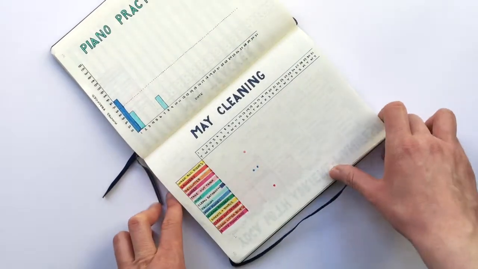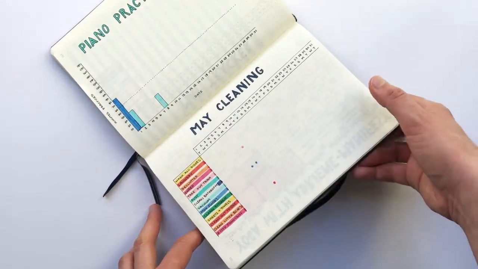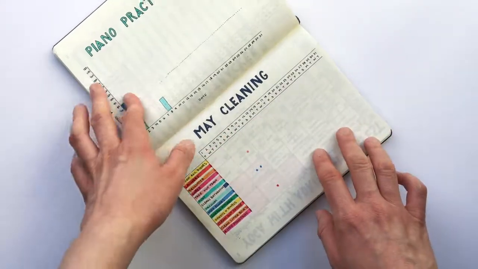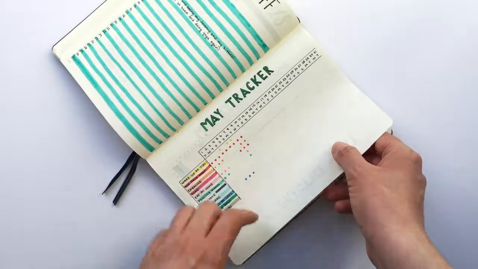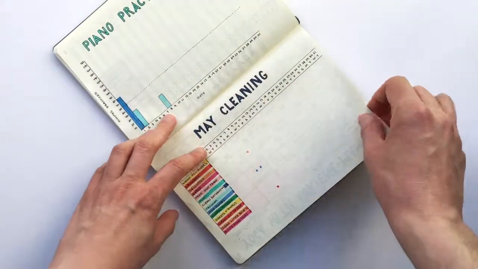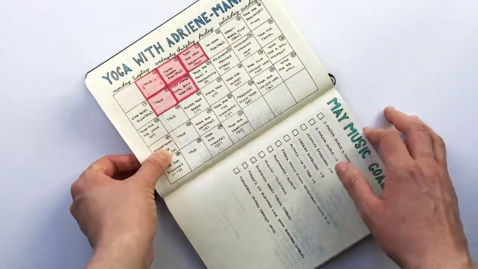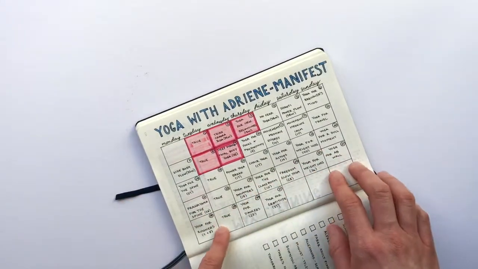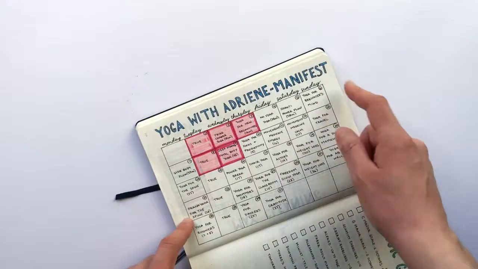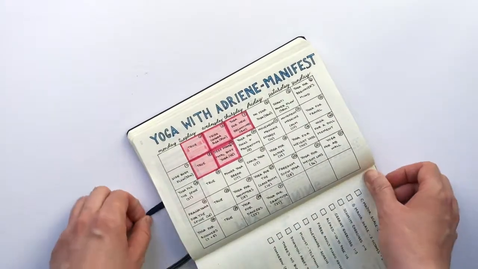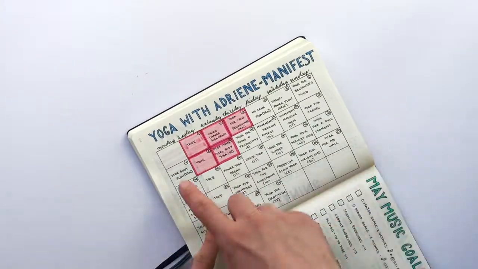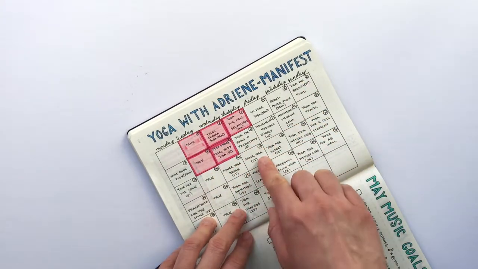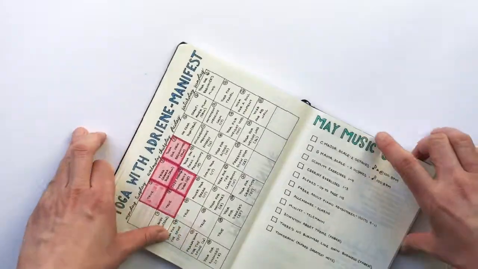Next I have a main cleaning spread. I wanted to have some kind of cleaning spread, so I just did one that's basically like a tracker, but for cleaning. That's all that is. And then I have this month's Yoga with Adriene spread, which I'm excited about. I decided to just do it on one page this month, and that worked out pretty well. I'm just going to color in a square when I do that day's yoga practice.